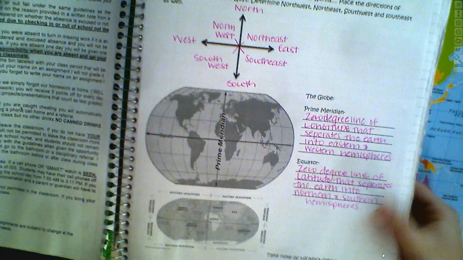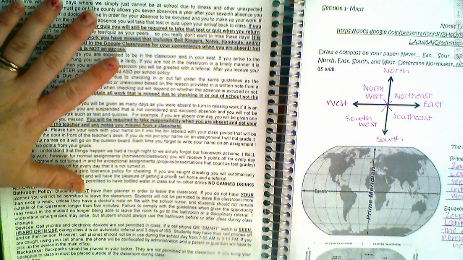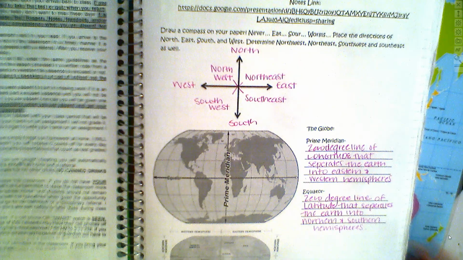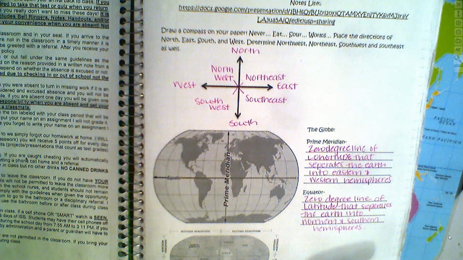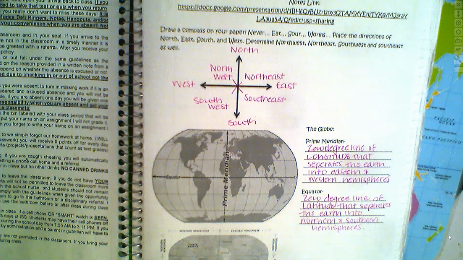Most of the time, I ask you to put your student teacher contract, classroom rules, and whatnot in your notebook so that you can revert back to it and you can understand makeup work, expectations, if you're absent, what the expectations are, and so forth. The first 2 units are going to be glue-in units because it's just easier that way since they're overview units.